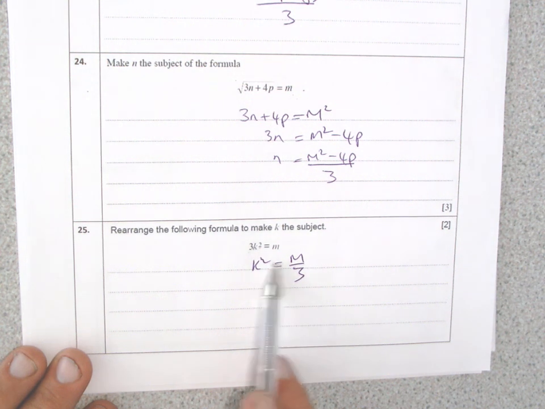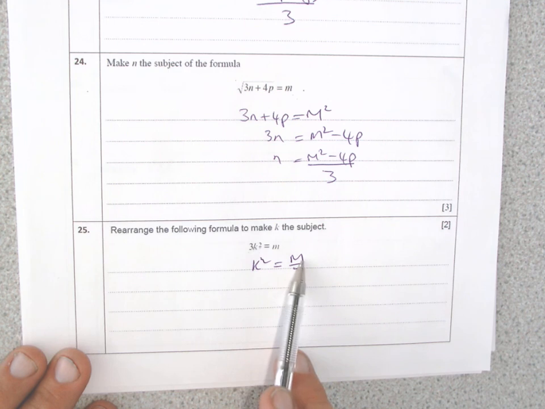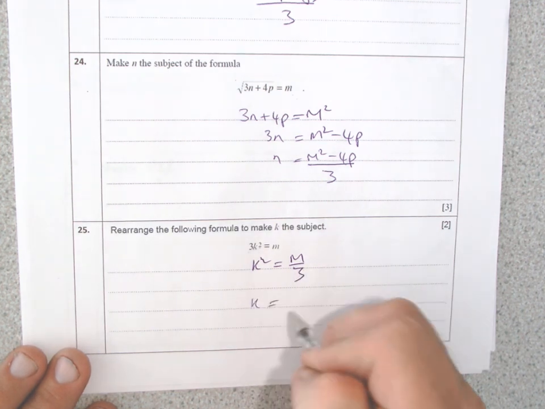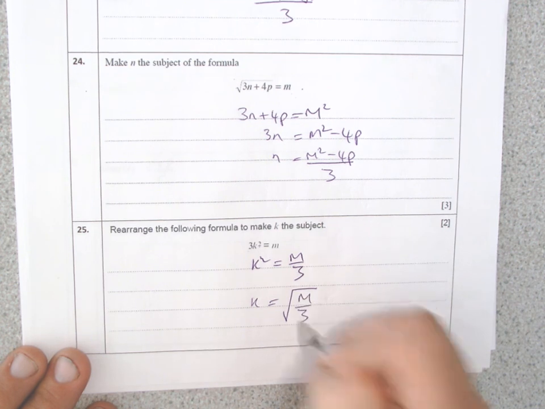Now you can take the square over because we're squaring everything on this side. So when you take the square over, you actually have to then do the opposite and square root this side. You need to square root it all. So you need a big square root to show that.